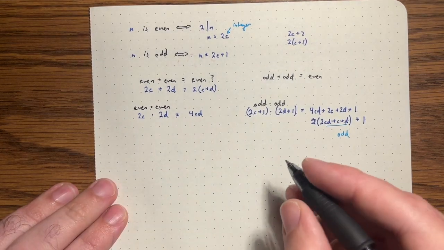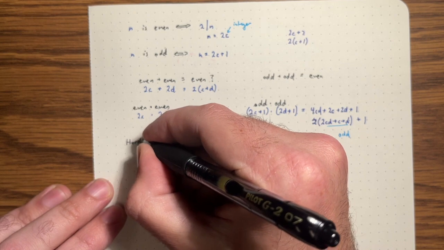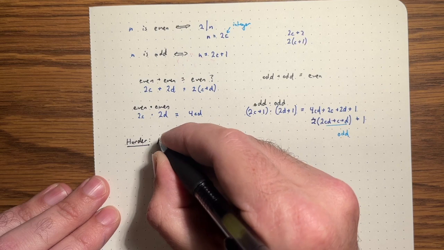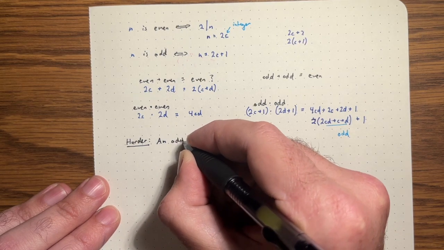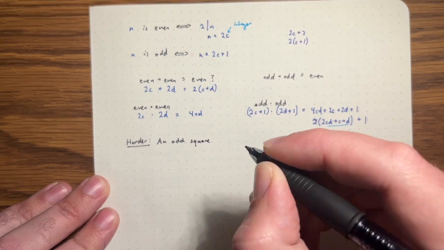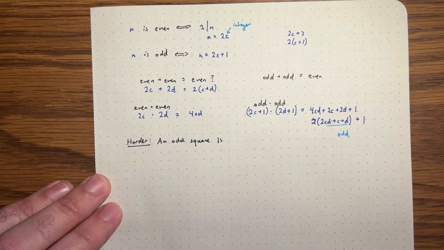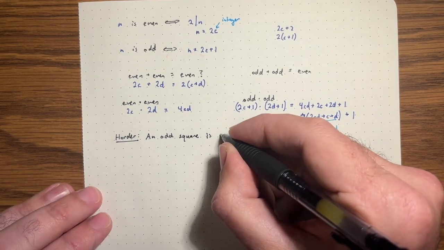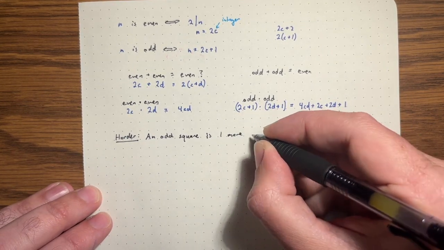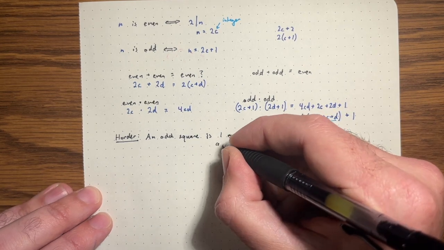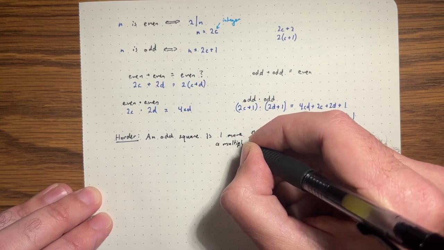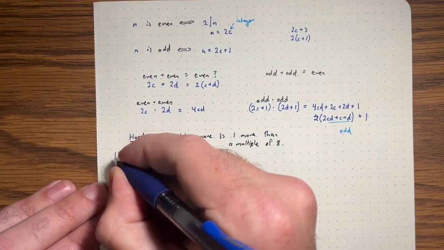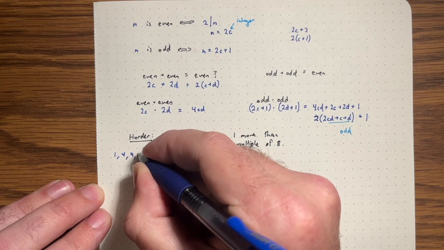Okay. We can do something really cool here. So here's something that's harder to prove. Let's prove that an odd square, so a square number that's odd, is actually, not only is it odd, we're going to say it's 1 more than a multiple of 8. How can we figure this out? I mean, you might have even observed this. So if you're ever playing around with squares.